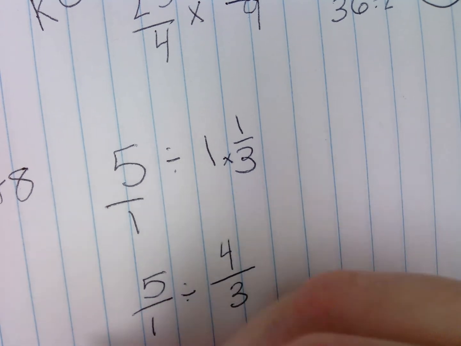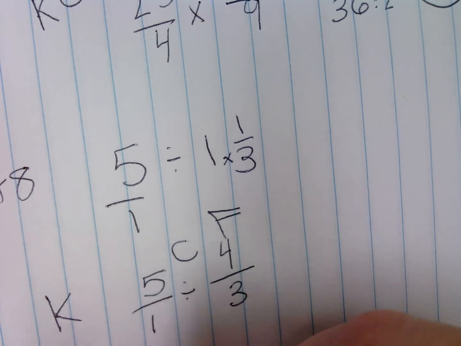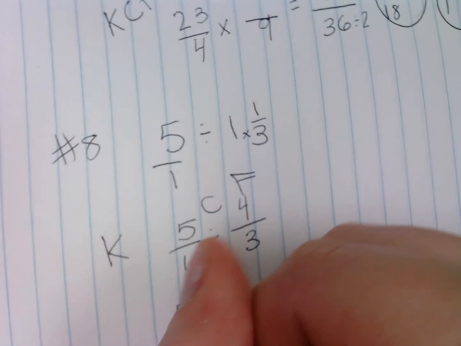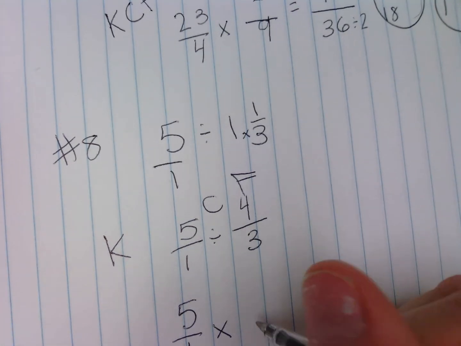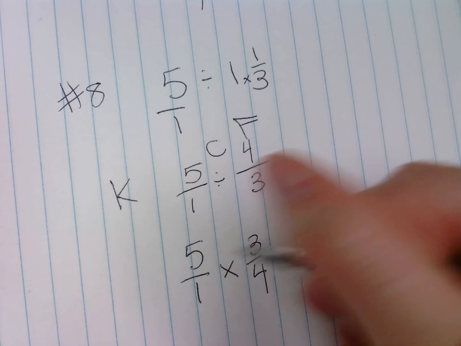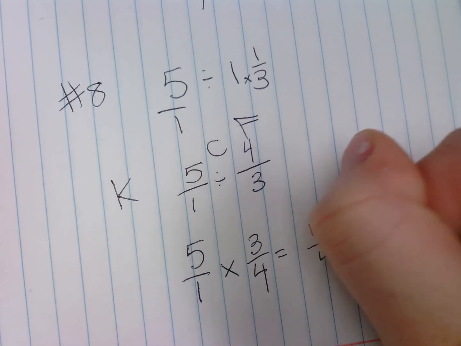Okay? I need to keep, change, flip. 5 over 1 stays the same. Multiplication sign instead, and this becomes 3 over 4. 5 times 3 equals 15 over 4.